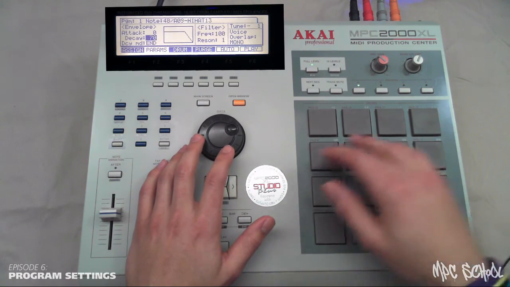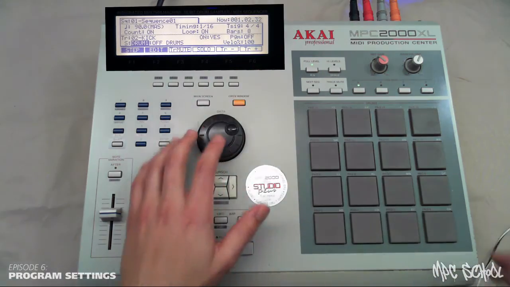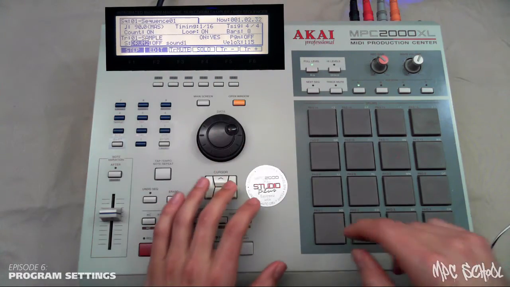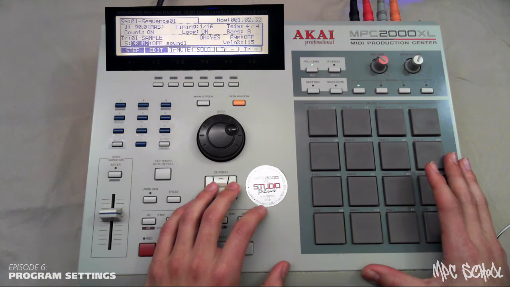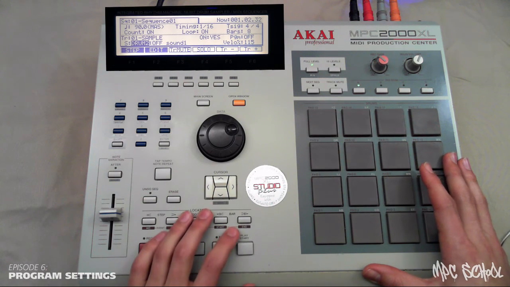So that's all my sounds and stuff. And yeah, I ended up making a beat out of that. So that's all my stuff. That's the program settings right there. All right, I hope that was clear.